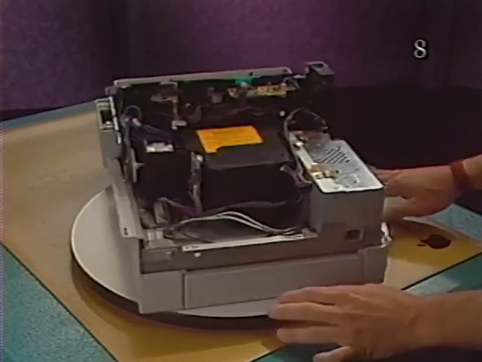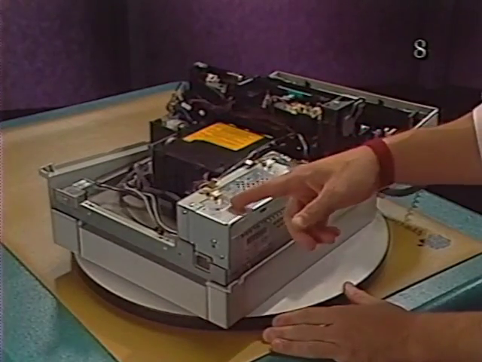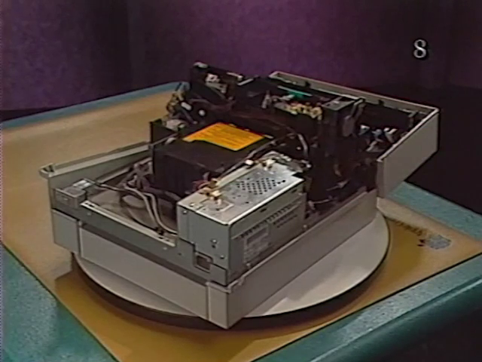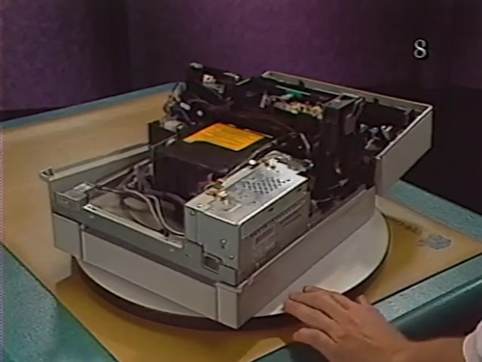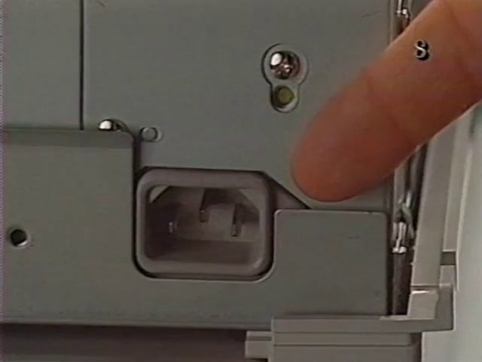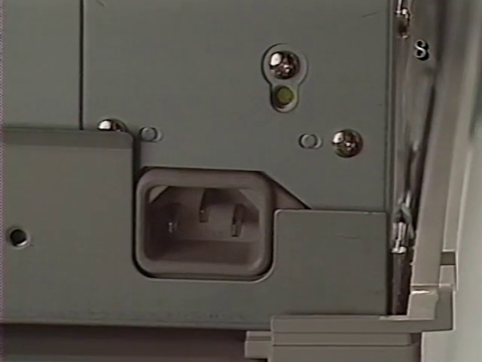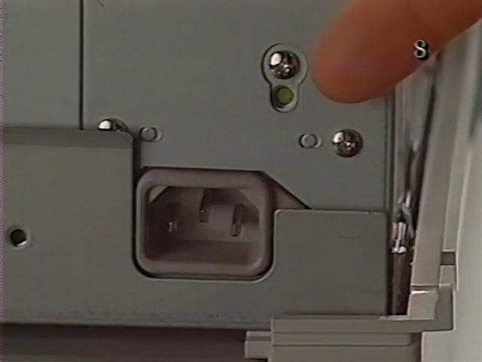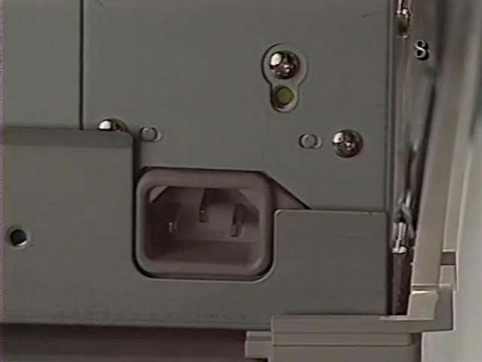Next, the power supply unit. It houses the power cord connector, AC power supply PCB, the DC power supply PCB, and circuit breaker 1. Here is the power cord connector. This is circuit breaker 1.